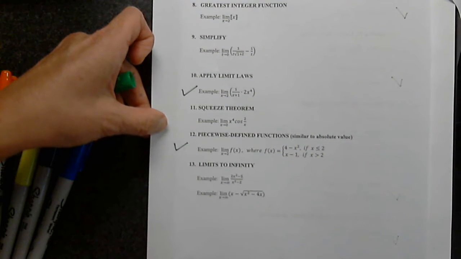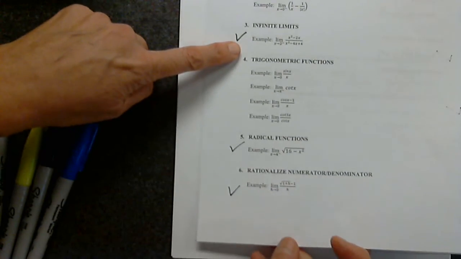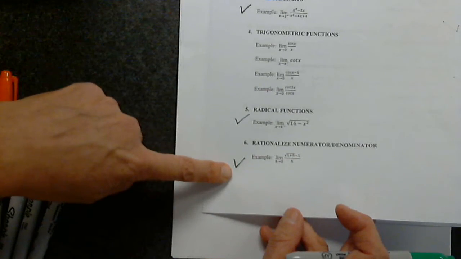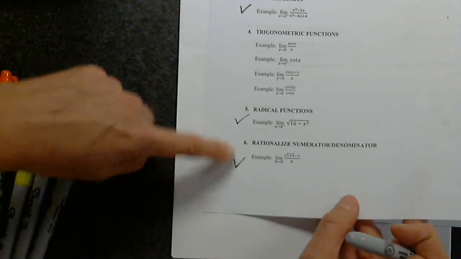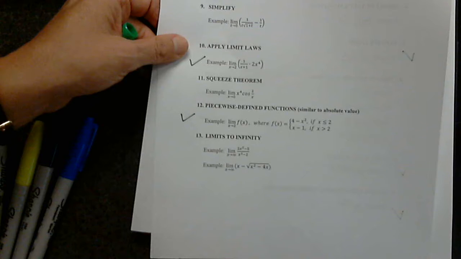Not now. Yes, let's go back. I'm going to post this for you. Number 1, number 3, number 5, number 6. So 1, 3, 5, 6. And 10 and 12. Not now, but for Monday. So this is for Monday. Okay, so we're trying to finish 2.3 and then hopefully move on.